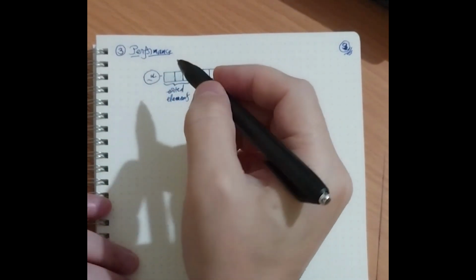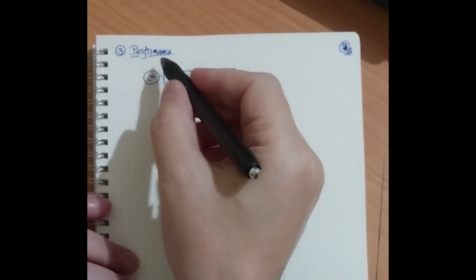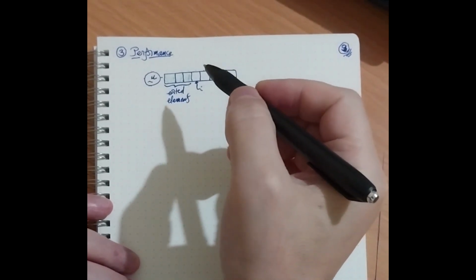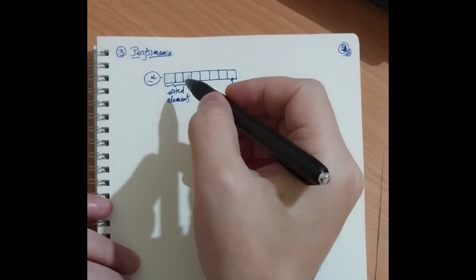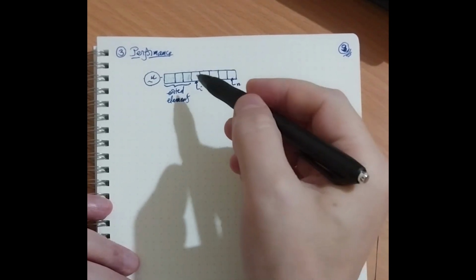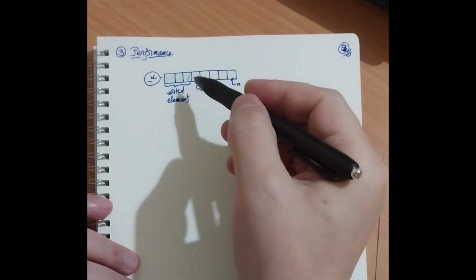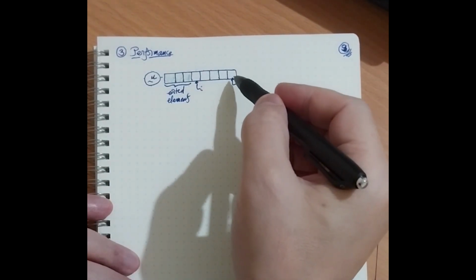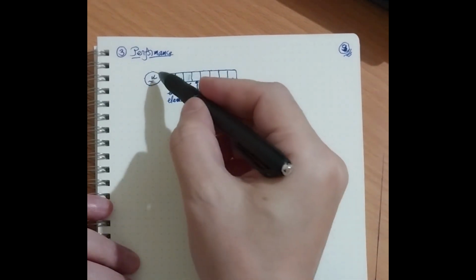In this section, we study the performance of our algorithm. That is, in this case, how many comparisons we make to sort all the elements in the vector. So we have the vector u.